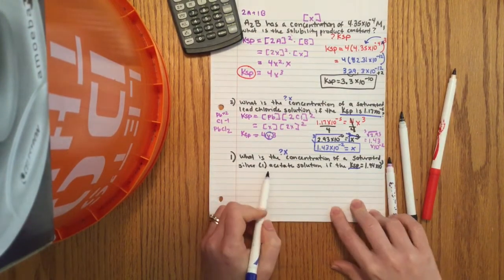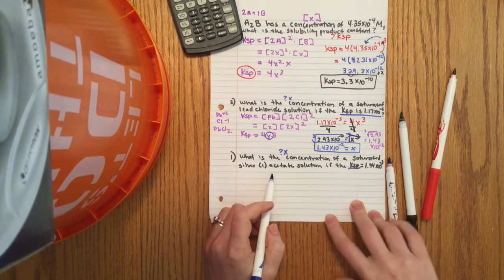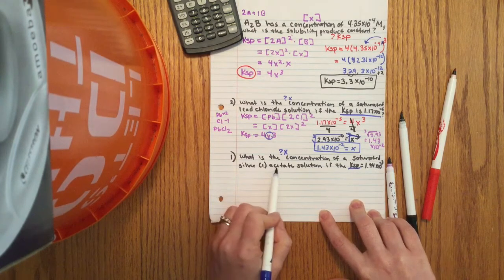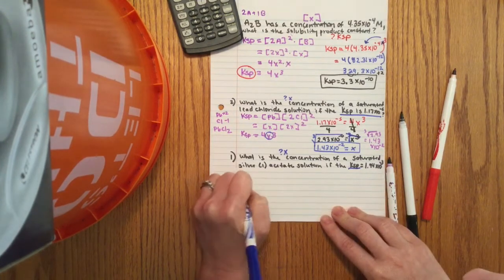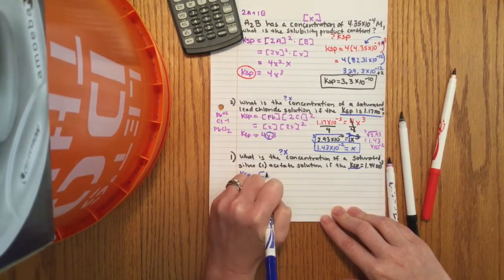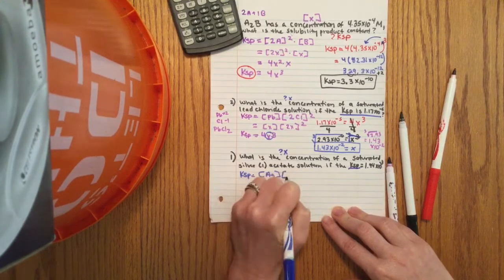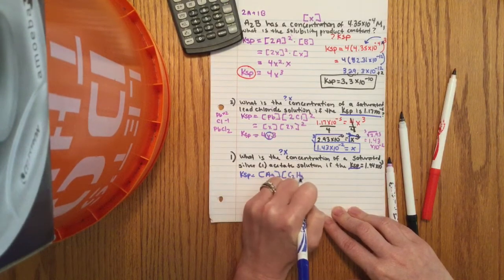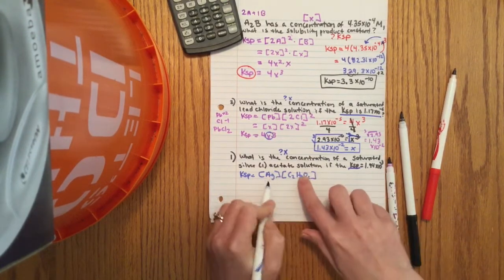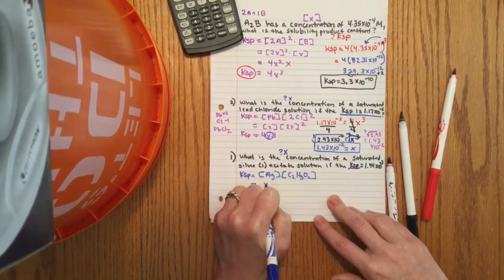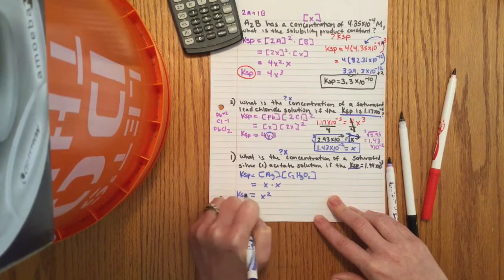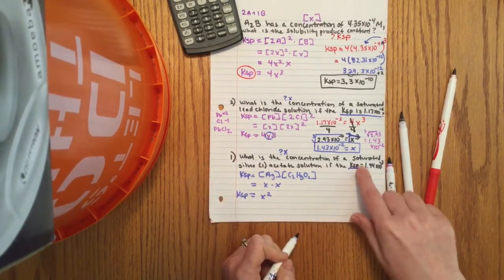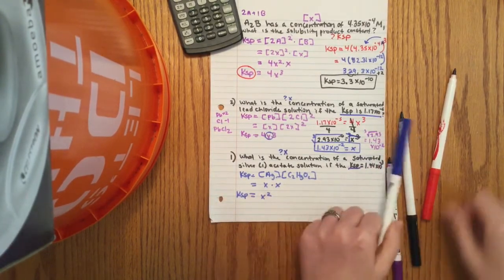Okay, so silver 1 acetate. Well, I happen to know that silver 1 acetate is going to break into one part silver and one part acetate. So Ksp equals silver, which is Ag, and then acetate, which is C2H3O2. And that breaks into 1 and 1. So that's going to be x times x, or x squared. So my Ksp is going to equal x squared. I'm going to plug my value in for Ksp.